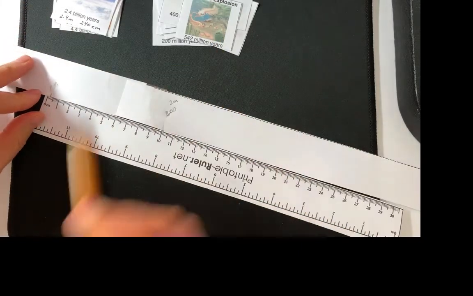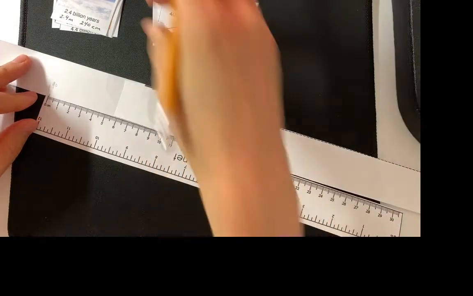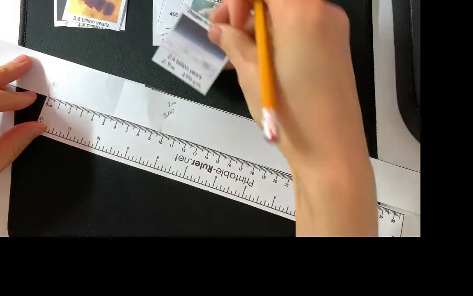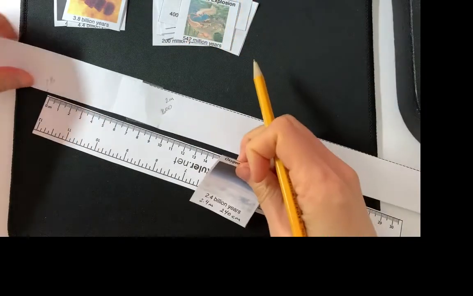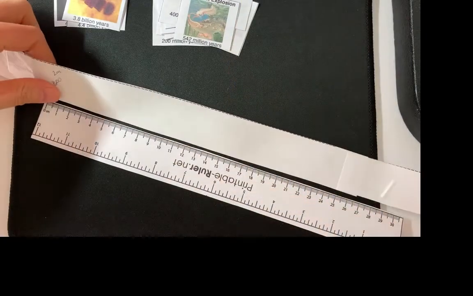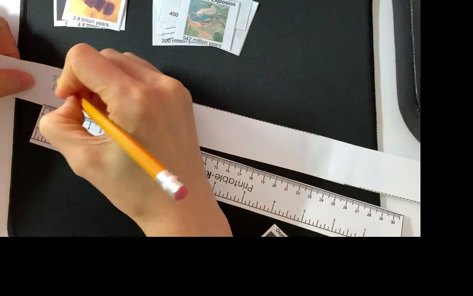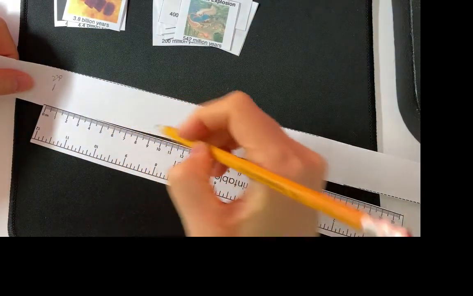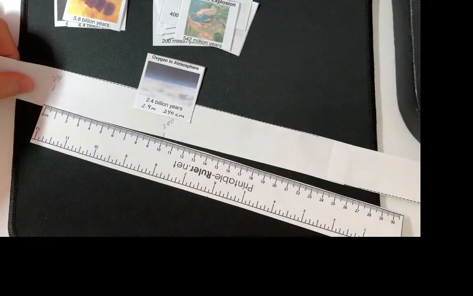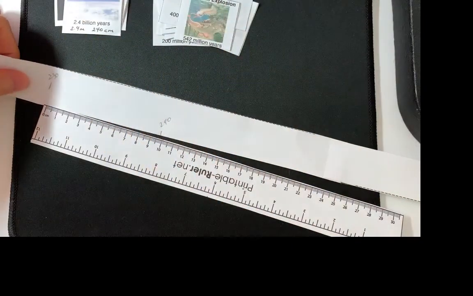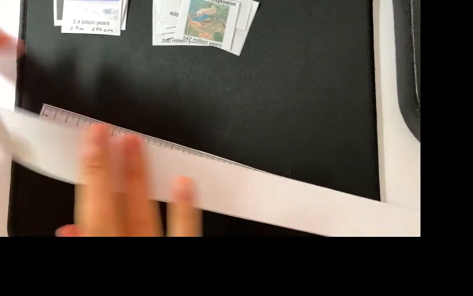So after you get to 100, you're just going to continue to do by hundreds. You're going to be marking it by hundreds because this one has to be 240 centimeters. So that's going to be after I get to 200, then I'm going to do, this is 30, 230, and so this is 240. I'm going to put that one there. Okay? So you'll notice that it is a long piece of paper. Okay, 5 meters is quite long.